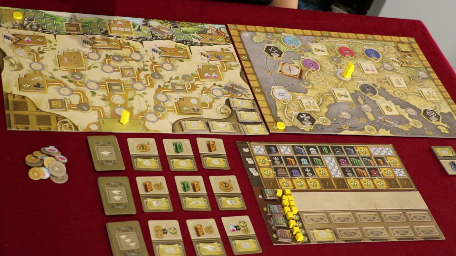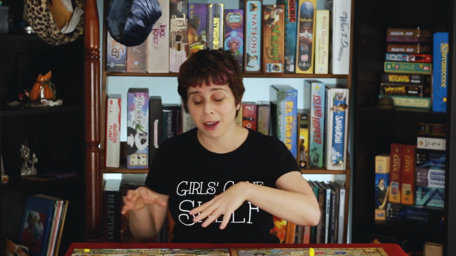And now let's dive in with how to play Newton. In Newton, you are a young scientist that wants to become one of the greats. And in order to do that, you're going to be traveling to about 5 different spaces on the board.